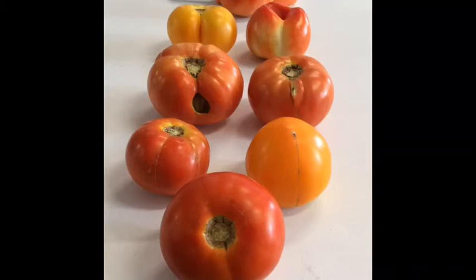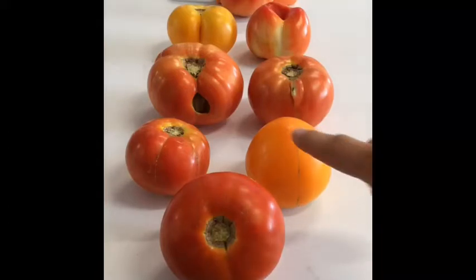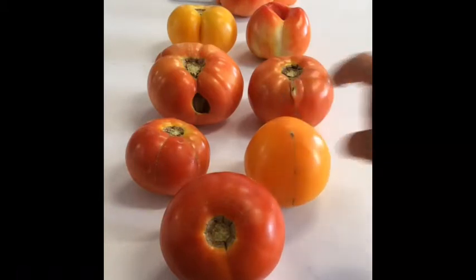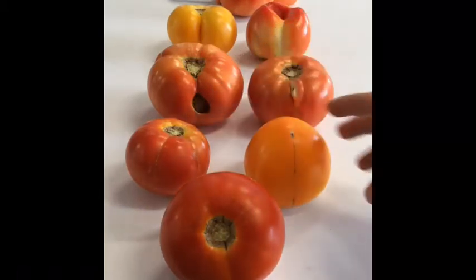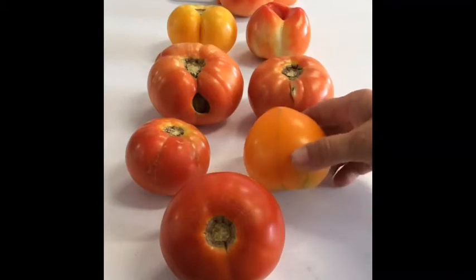And so as I talk about some of these physiological disorders, I wanted to start with things that we might see early in the season that can be issues during either pollination or right at the early formation of young fruit. And so the two tomatoes right behind the first one, this yellow one and the one beside it, we can see that they both have an issue that we call zippering.